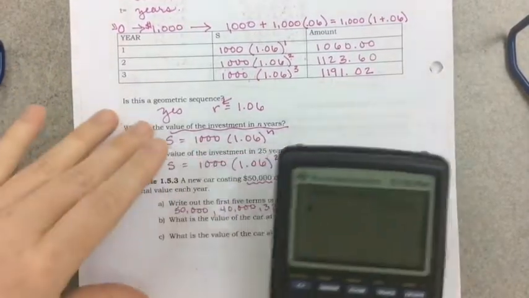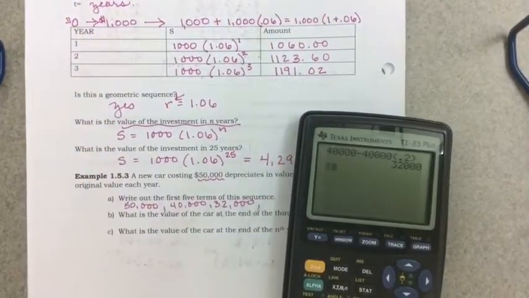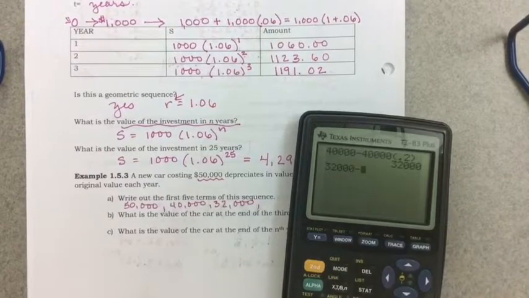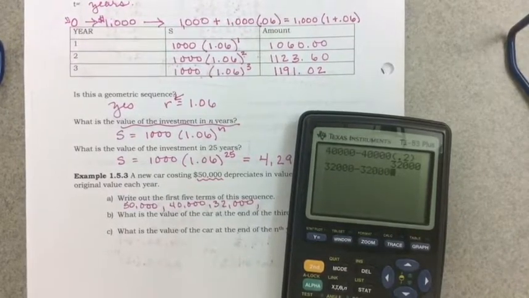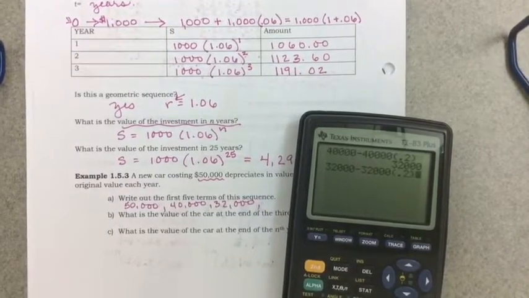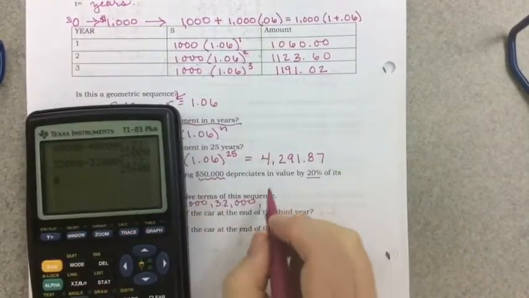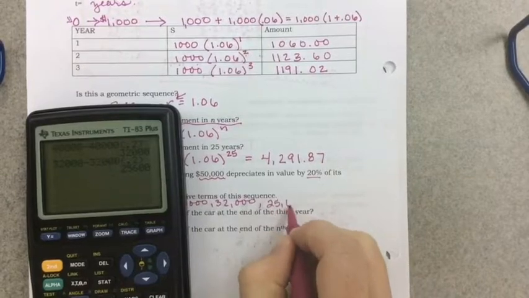So let's go to year 4. I have 32,000 and it depreciates by 20% of 32,000. Okay, 25,600.